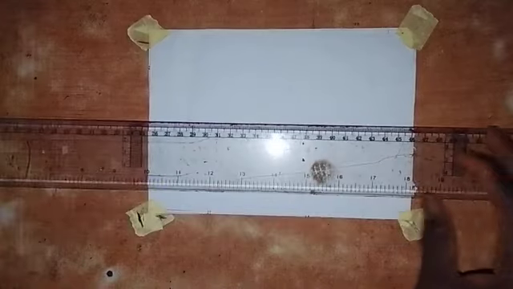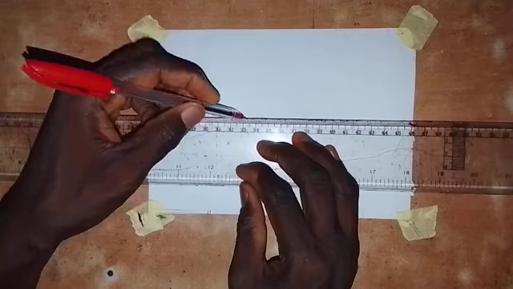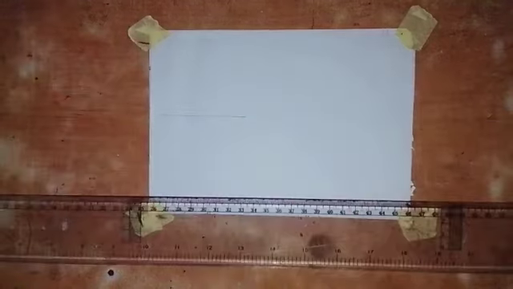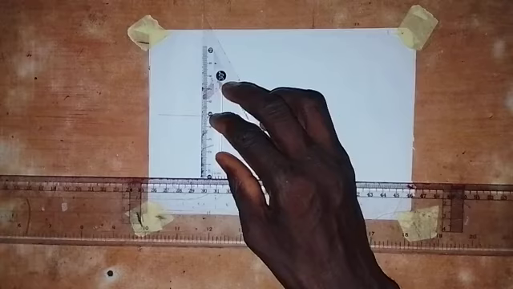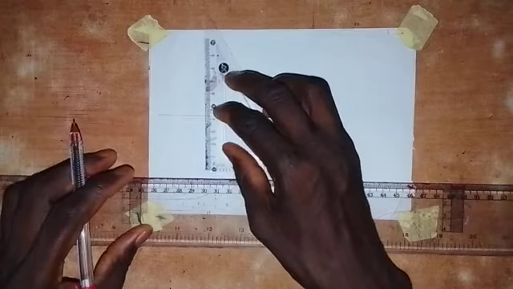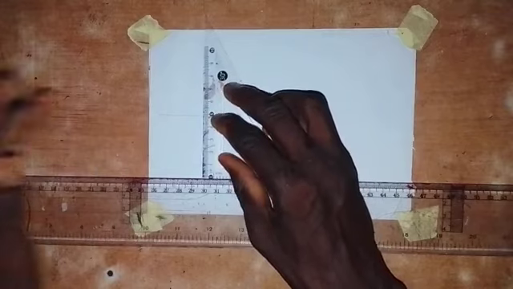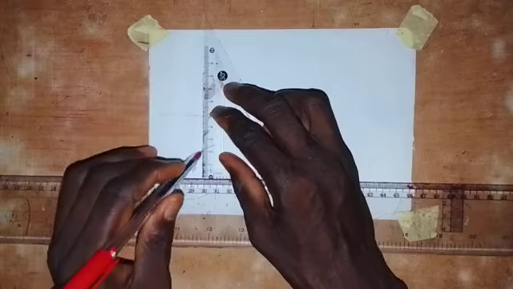So what we are to do here first is to draw a horizontal center line. So here we have a horizontal center line. Then we are going to draw a vertical line. I'm not going to make it a center line. Okay, so here we have the vertical line like this.